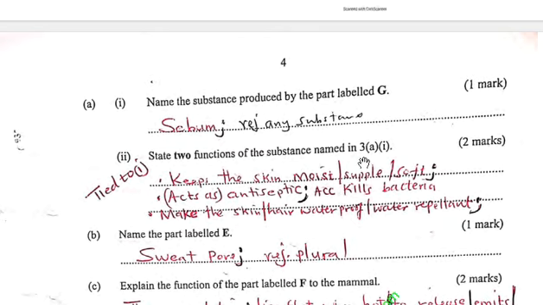Roman 2. State 2 functions of substance named above. That is, roles of sebum. Number 1, it keeps the skin supple or moist or soft. Then it is antiseptic, hence kills bacteria. Then makes the skin or hair waterproof or water repellent.